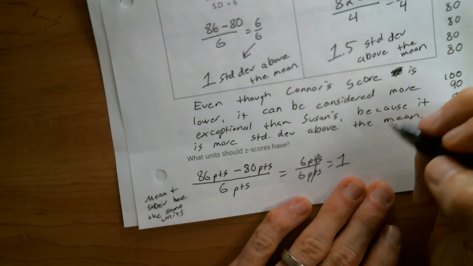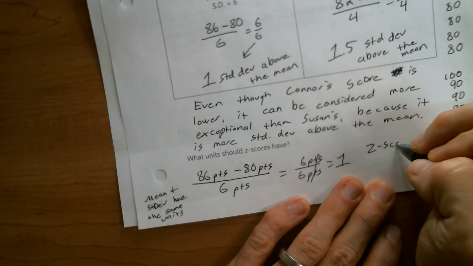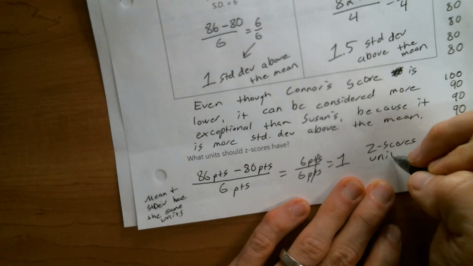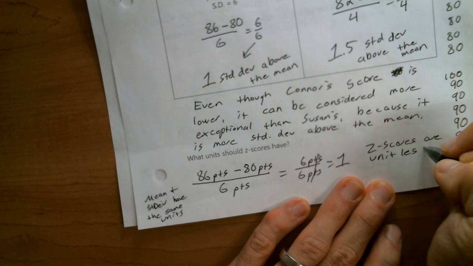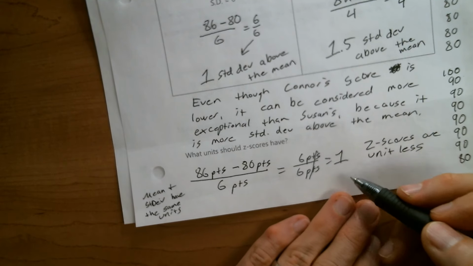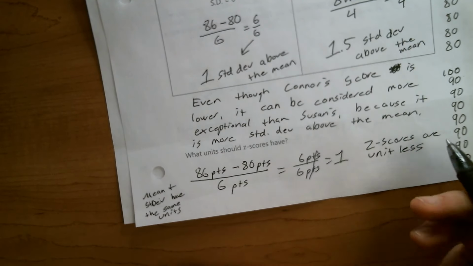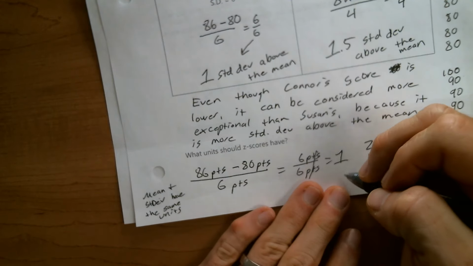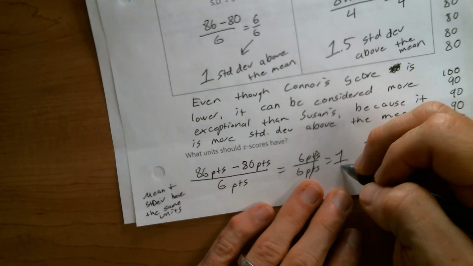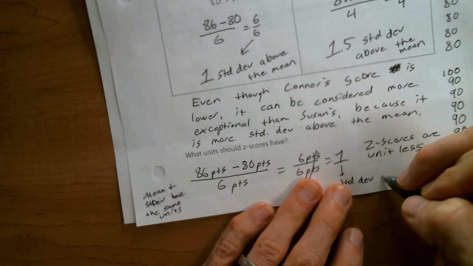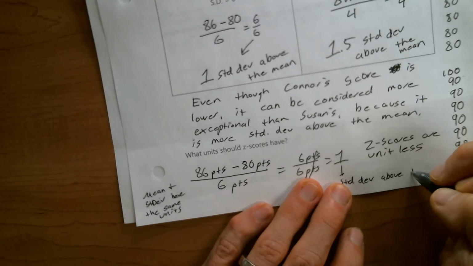And we can basically say that z-scores are unitless. Right? They do not have a unit. It's technically a standard deviation, but a standard deviation isn't a unit. So we can't say, oh, the unit is standard deviations. Yes, it's referring to standard deviations. This is 1 standard deviation above the mean.